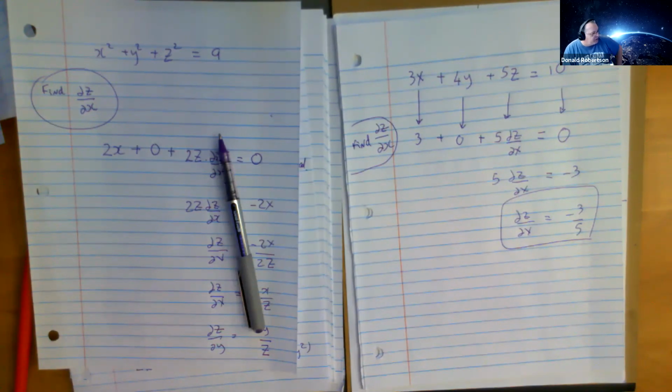Are we good? So implicit differentiation essentially uses the same modus operandi, the same method that the old Calc 1 thing did. We just have to think in terms of z is special. Z is a function of x. Oh, and by the way, isn't z also considered a function of y?